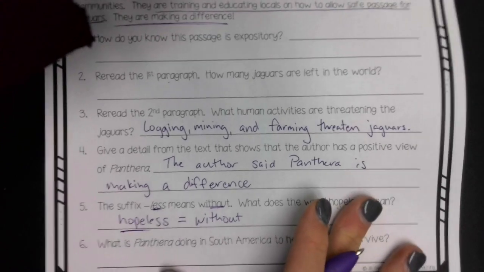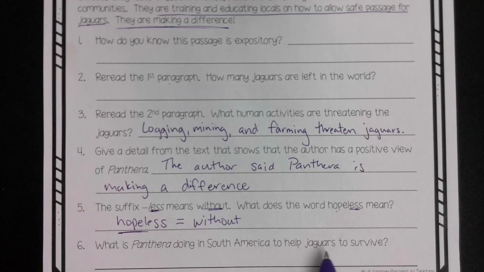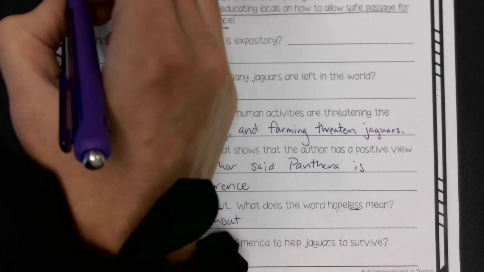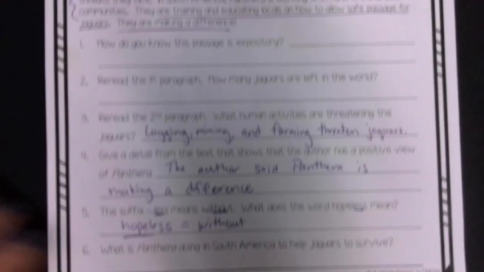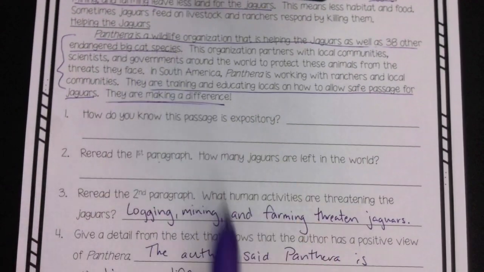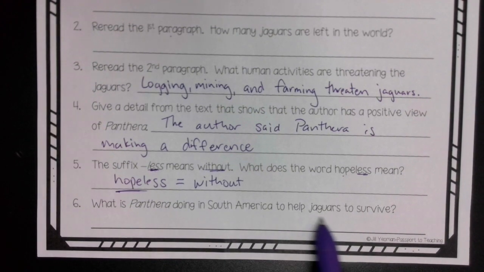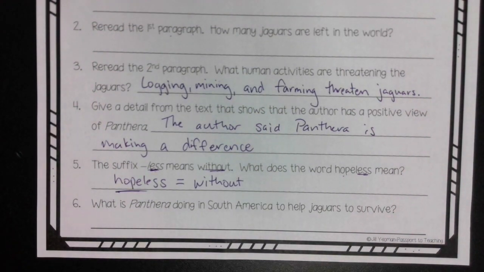And number 6, what is Panthera doing in South America to help jaguars survive? Reread the last paragraph here. Reread this paragraph to see what Panthera is doing. When you're done, please put it in your Tuesday folder and mark it off of your weekly checklist.